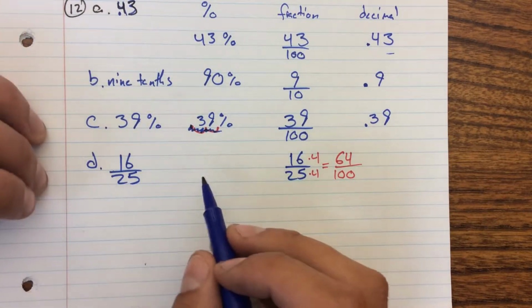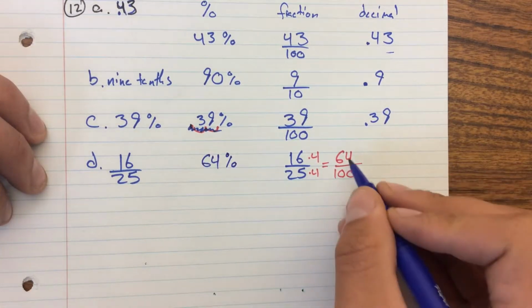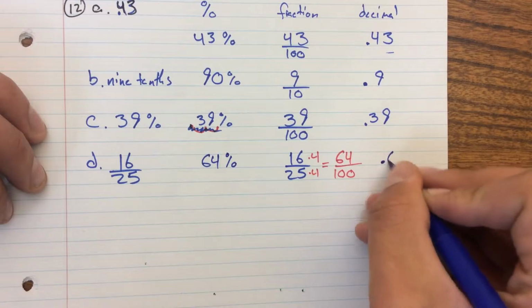And we know that percents are out of 100, so I could write that as 64%. And for the decimal, I know 64 hundredths is 0.64.